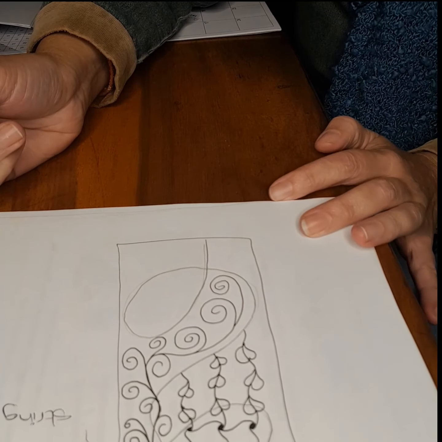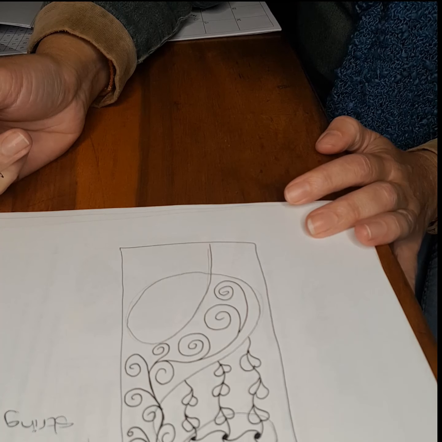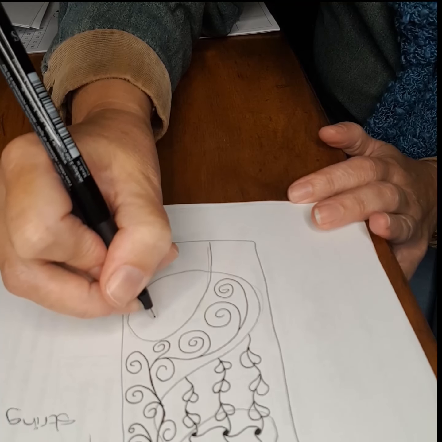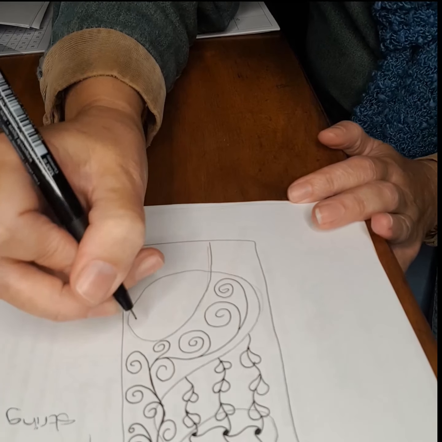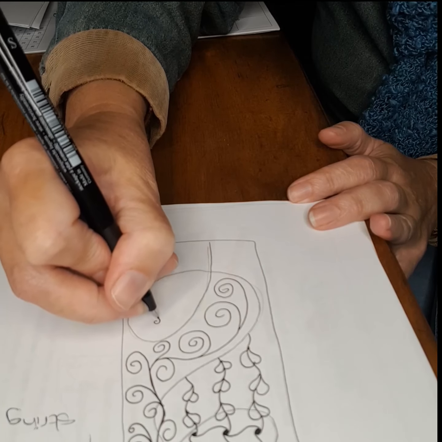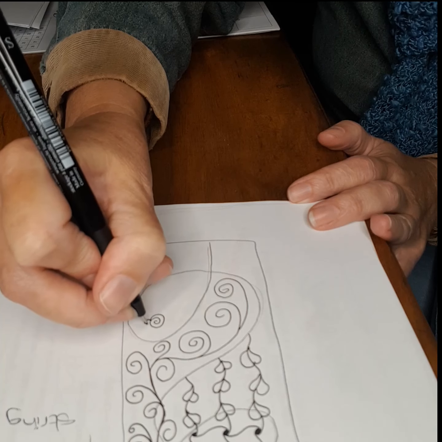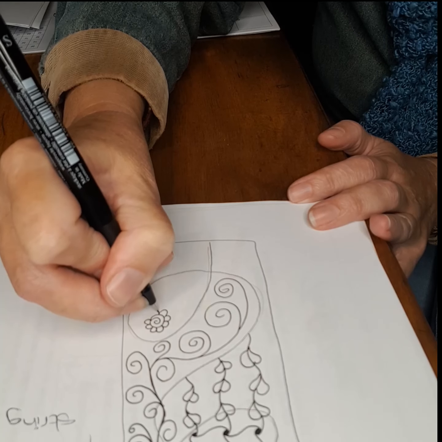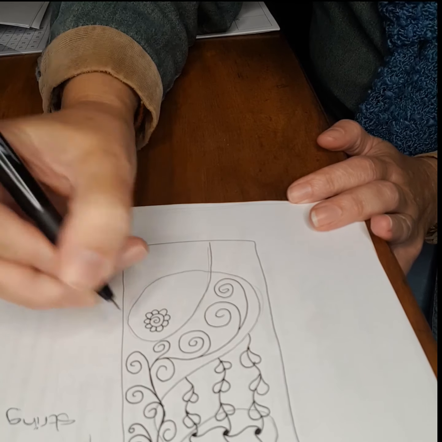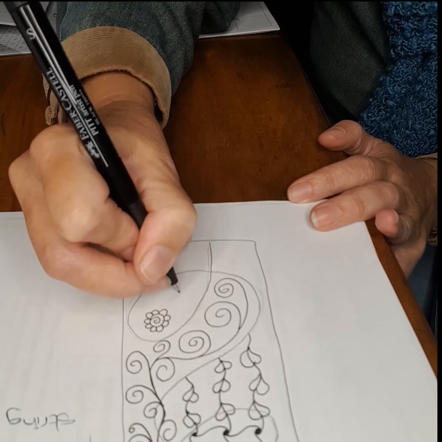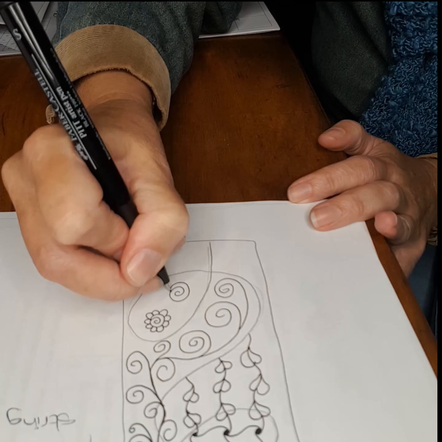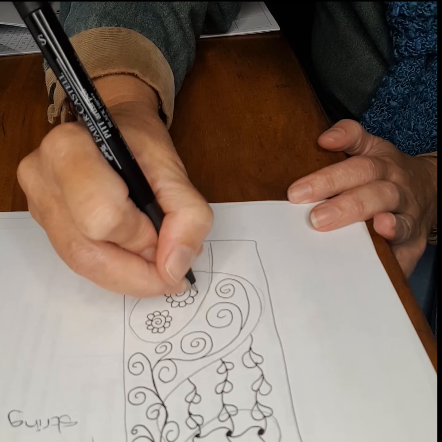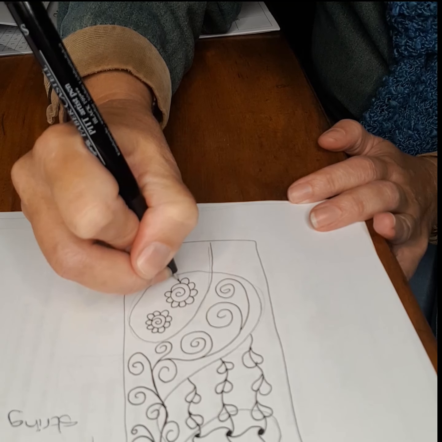Okay, so in this part, let's do number 1, my spiral and my first row of petals. And I'm going to leave him like that, but I'm going to do a second one, spiral, first row of petals, and then add another row of petals.